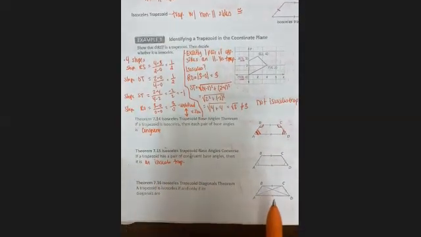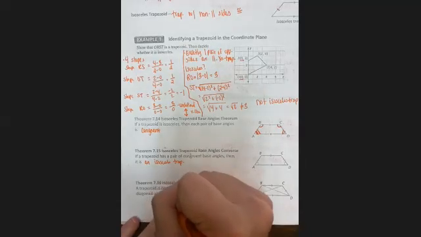All right, then theorem 7.16, isosceles trapezoid diagonals theorem. A trapezoid is isosceles if and only if its diagonals are congruent.